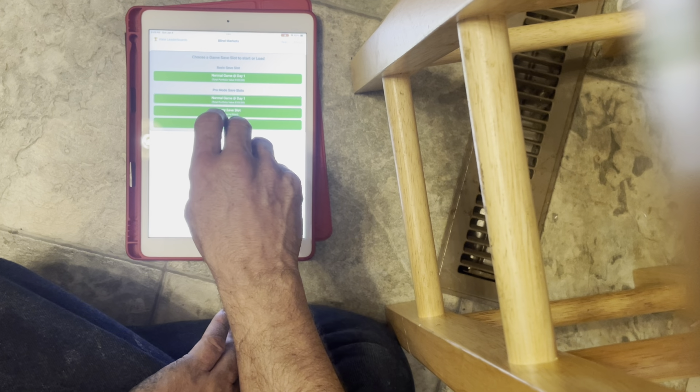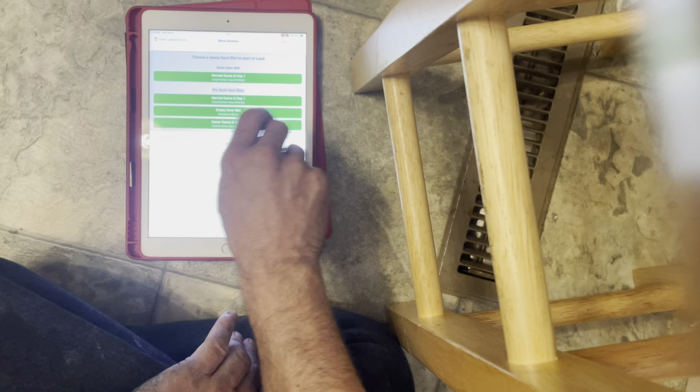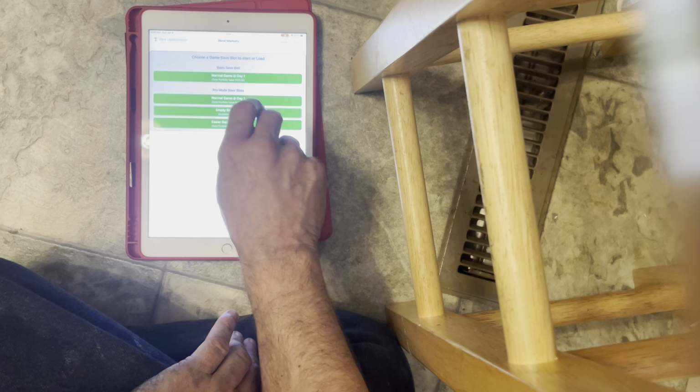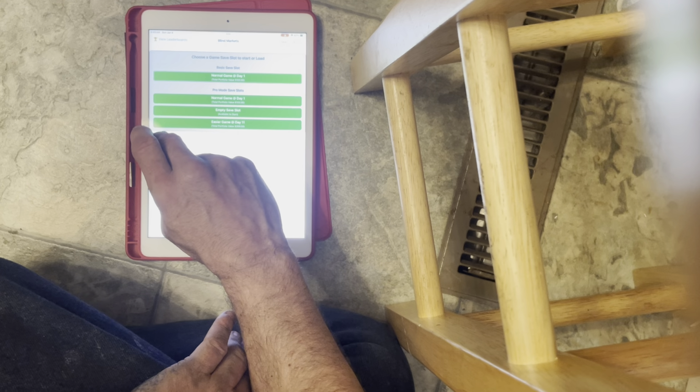Upgrade to Pro mode. Normal game at day 1. Total portfolio value $100. Pro mode save slots. Normal game at day 1. Empty save slot. Available. Normal game at day 1. Total portfolio value $100.